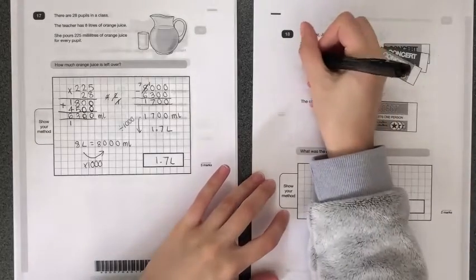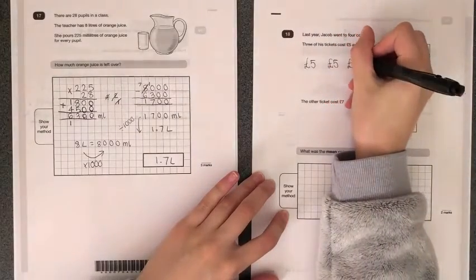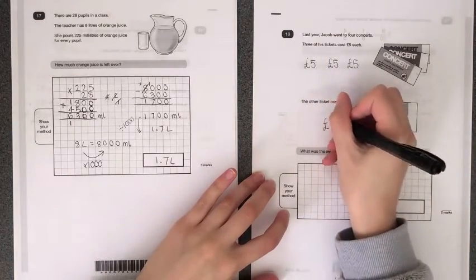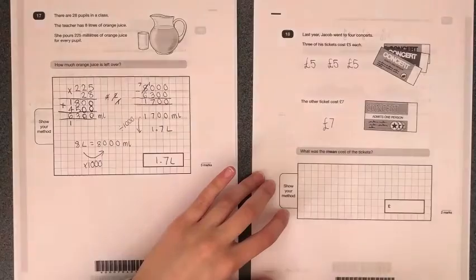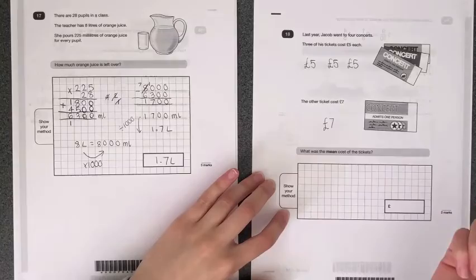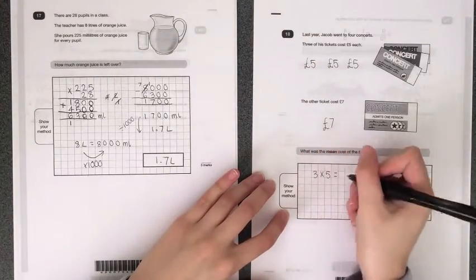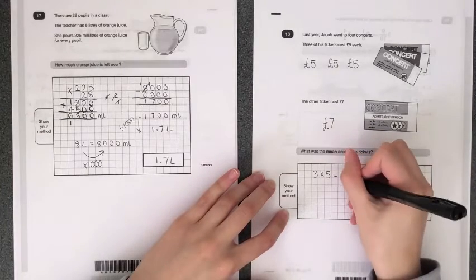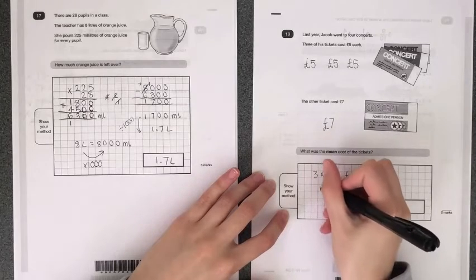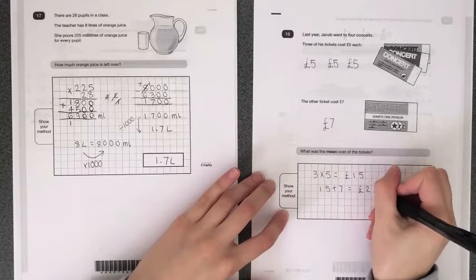So here, he's bought 3 tickets and each of them were £5. And then he's bought 1 concert ticket, which is £7. So we need to add all of these together. Instead of doing 5 plus 5 plus 5, we can just do 3 times by 5. 3 times by 5 gives us 15. 15 plus 7 gives us £22.